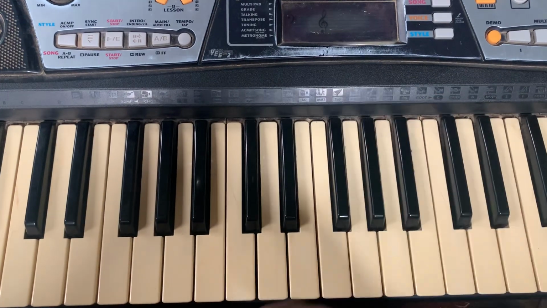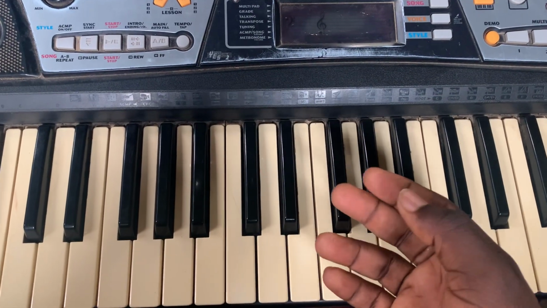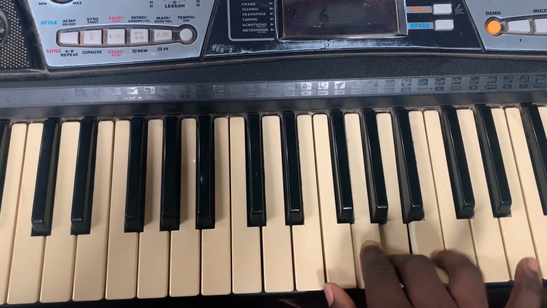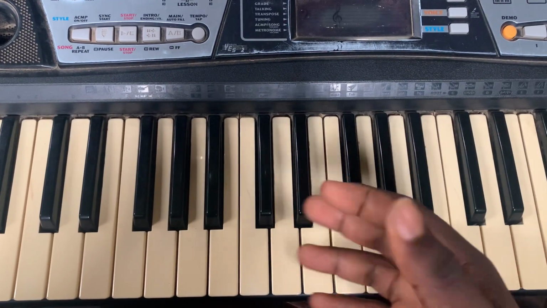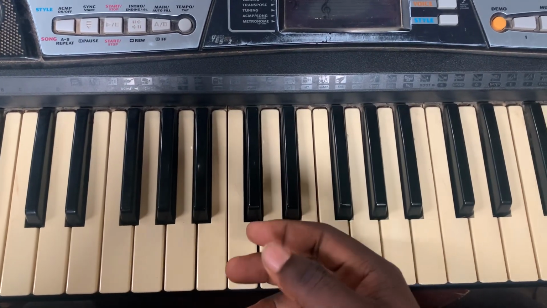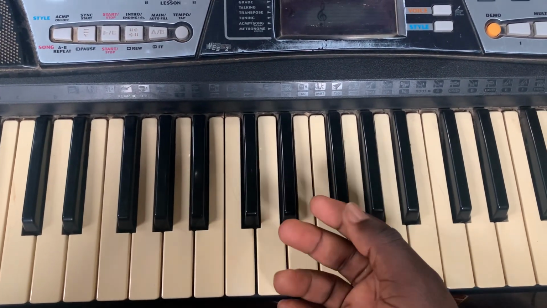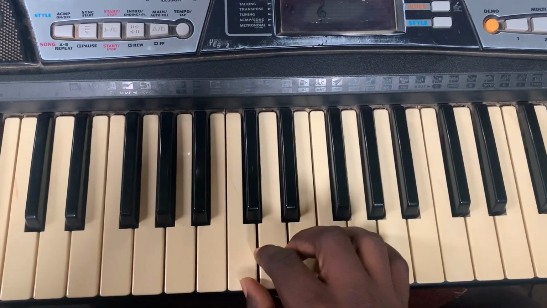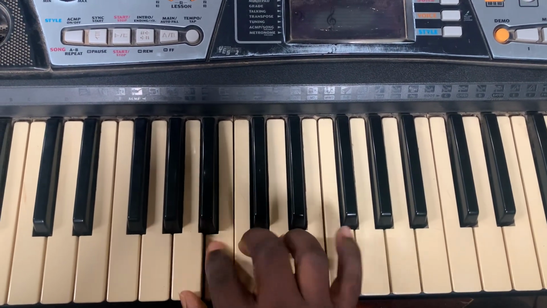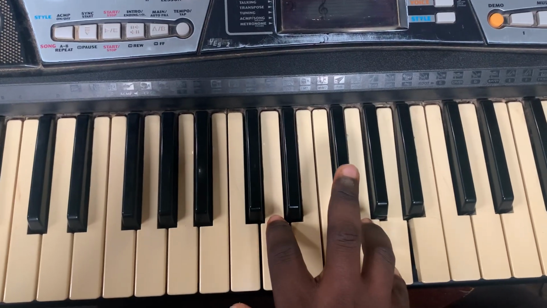We search for the mode of that particular major scale. So we are in the key of C, and we want to find the minor of C. That means we have to look for the sixth mode, or mode 6, of the major scale, which will be 1 2 3 4 5 6, which will be the A, as I mentioned earlier.